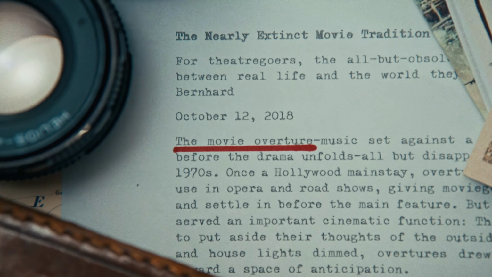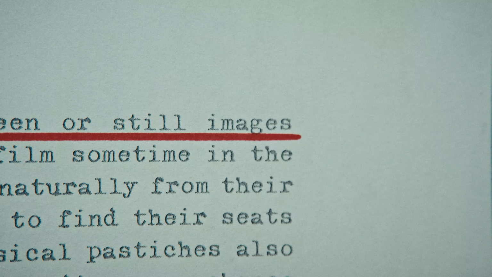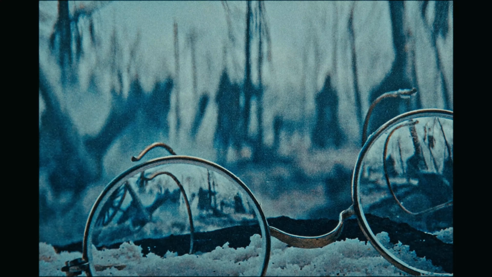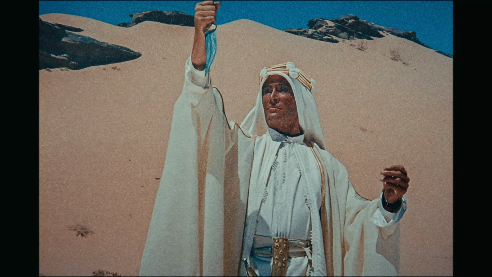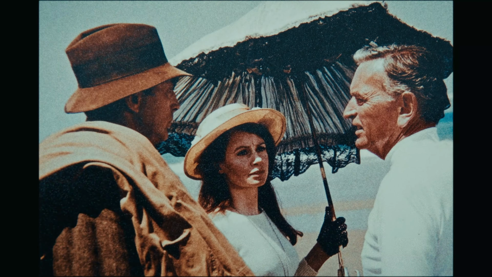The movie overture, writes Adrien Bernard, is music set against a blank screen, or still images, before the drama unfolds. Versions of this are seen prominently in Sir David Lean's Lawrence of Arabia, Doctor Zhivago, and Ryan's Daughter, but also in other classic works of the time.